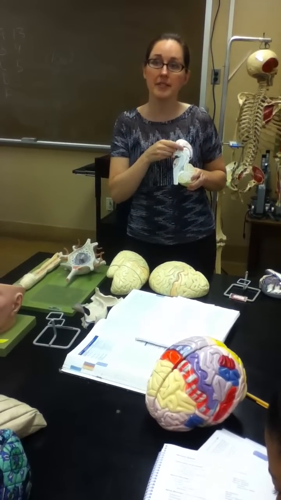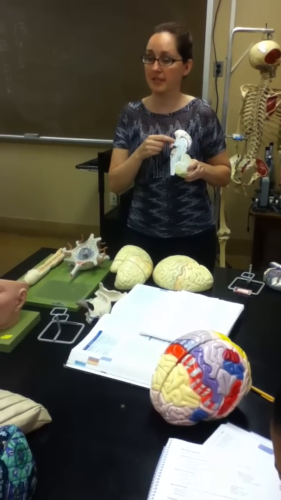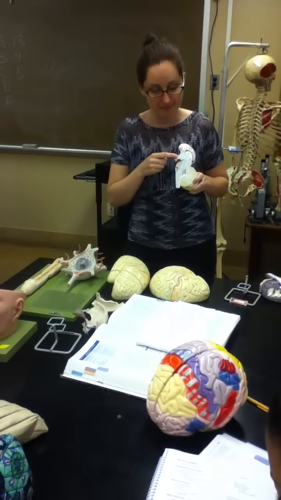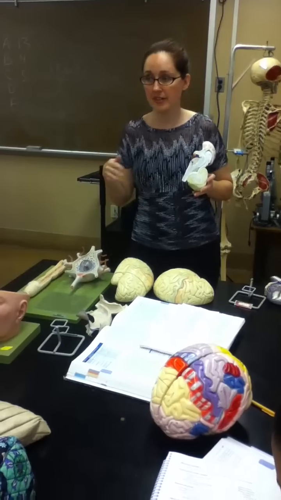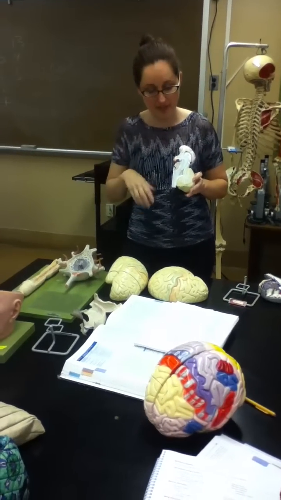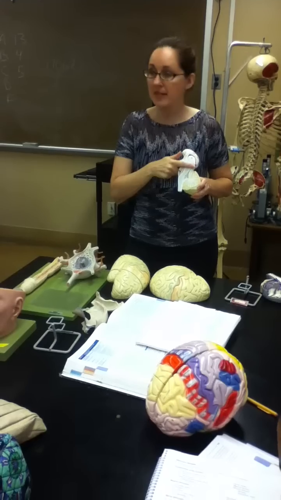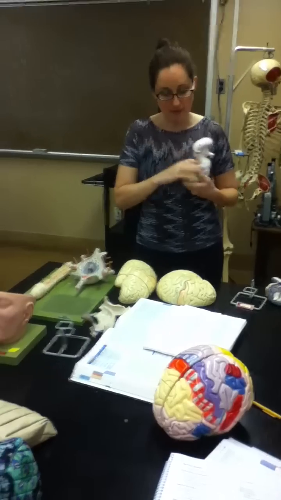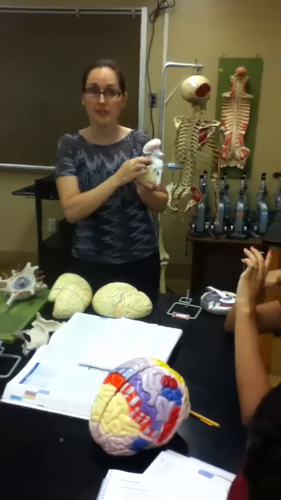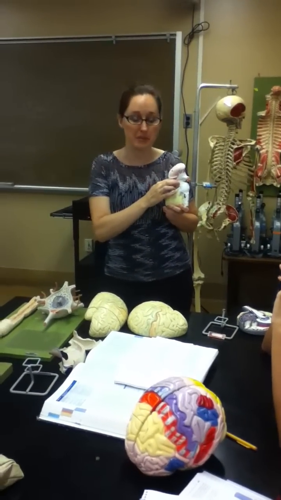The head part is the thalamus. The nose is the hypothalamus. Ignore the third ventricle for now. You'll see it again later in your list, and it'll make more sense then. The mesencephalon is his neck. On the outside of his neck, this part right here, these little white stripes, those are the cerebral peduncles.